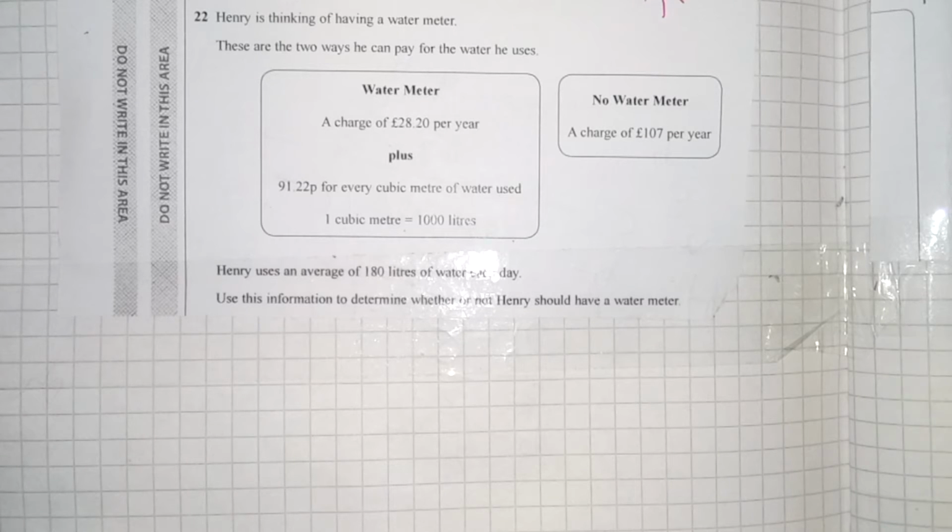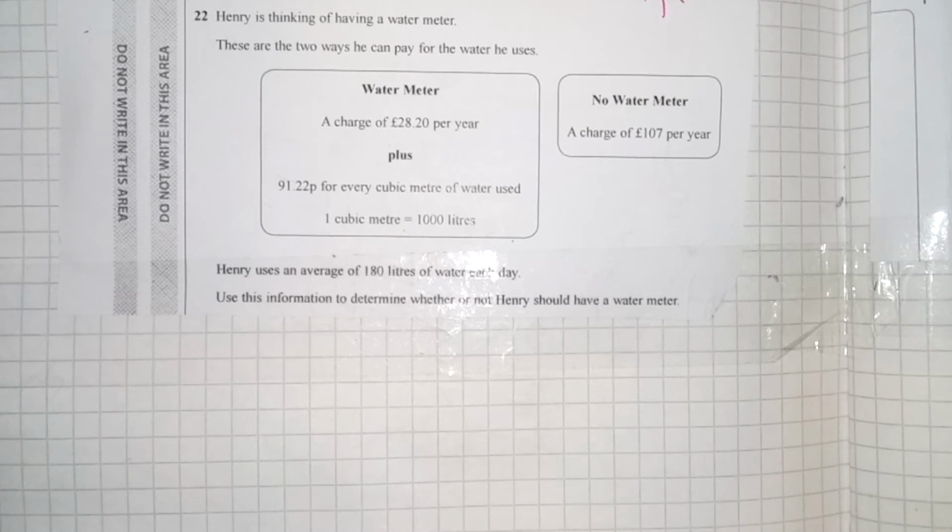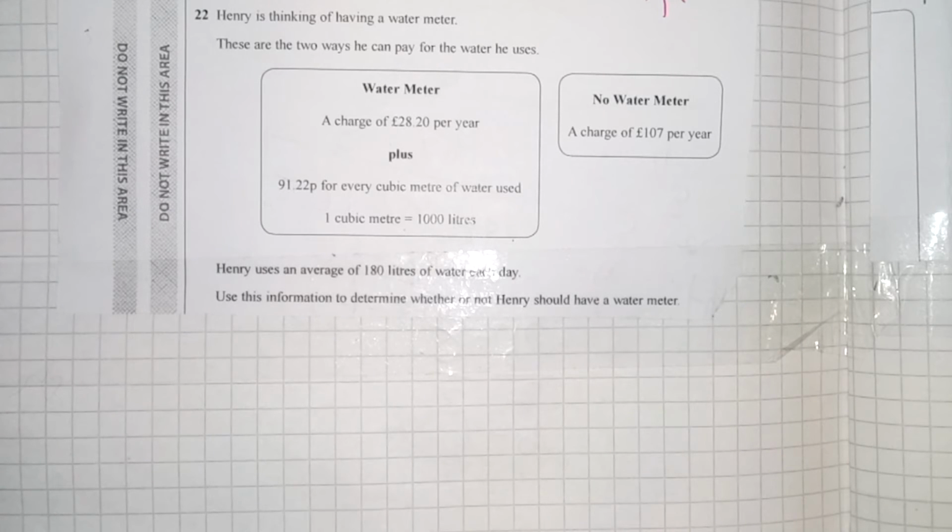1 cubic metre is 1,000 litres. Now the main issue I have with these questions is that as a child doing a GCSE, you couldn't really care less about your water meters. But most houses have a water meter, which charges you. If you walk down the street, sometimes you see little grates outside your house. You'll either have a main or a meter. A main, they can't measure how much you use, so they charge you per month. A meter, they can measure it, so they charge you per usage.